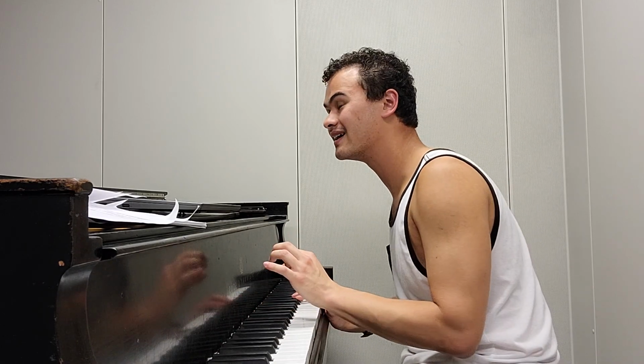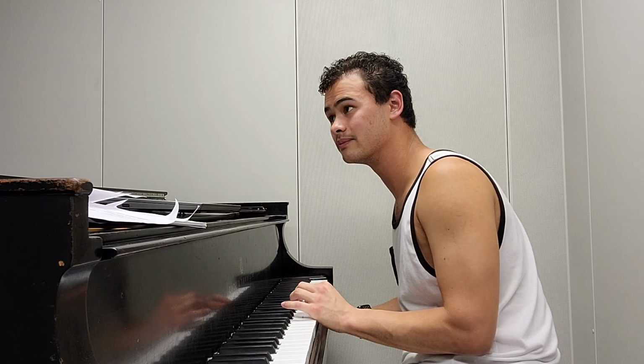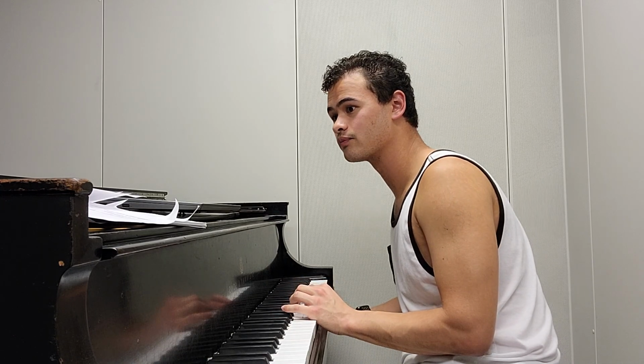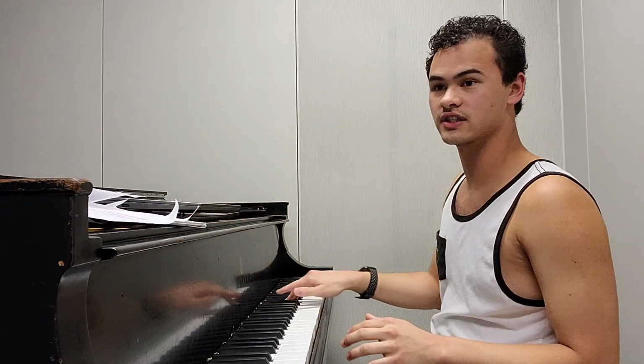So yeah, I want to say when I do this next part, pay attention to the bass line, because it goes back and forth between first inversion and root position, so that you get this nice bass line.